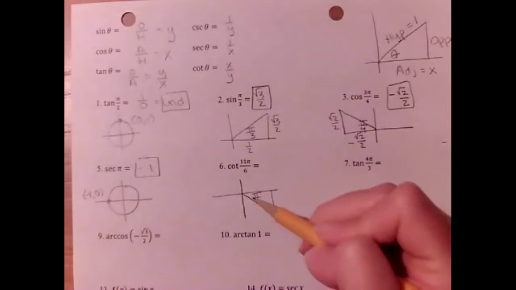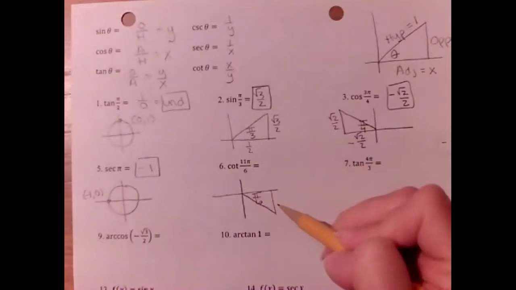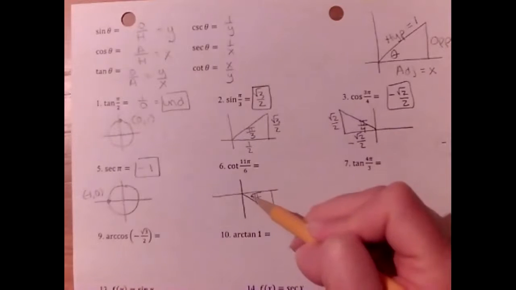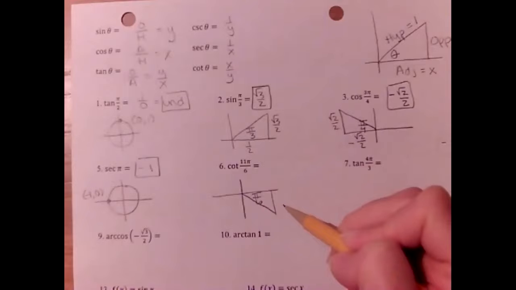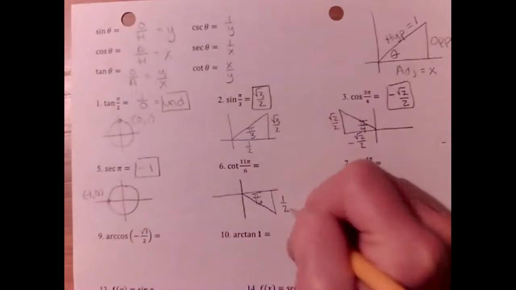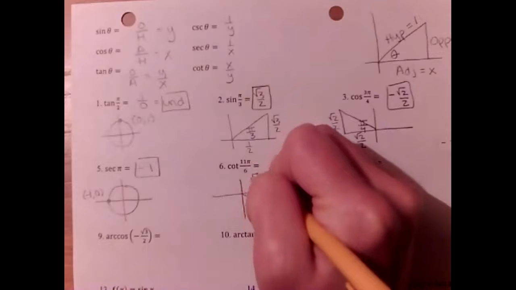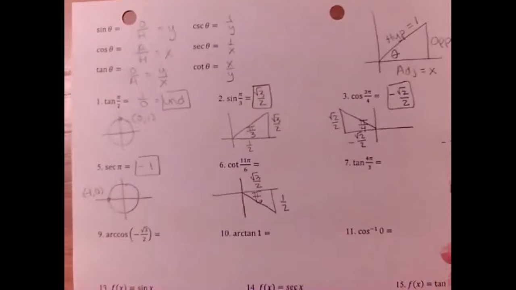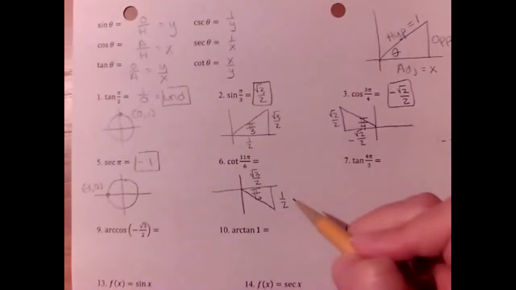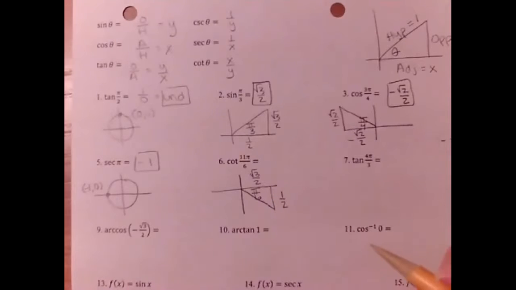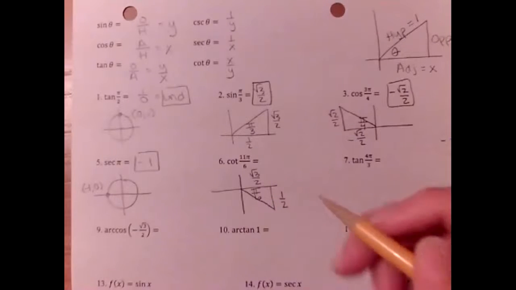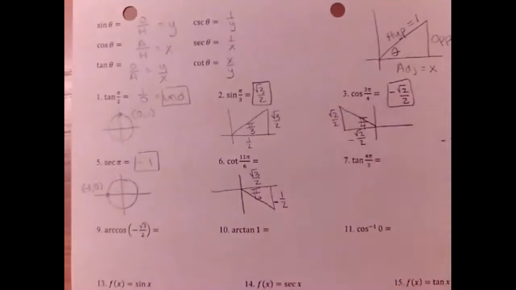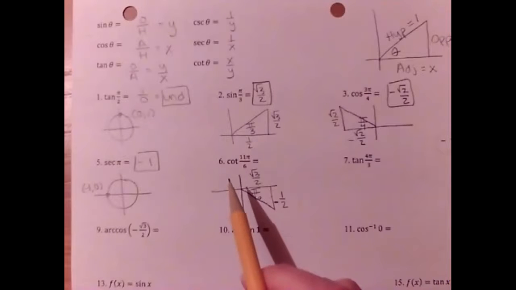Reference angle is pi over 6. What goes across from pi over 6? 1/2. Be the 1/2. That's the small side. That means the other side is square root of 3 over 2. One of them is negative. Which one is going to get the negative? Y. Y value. So -1/2. Do not absorb information like this.